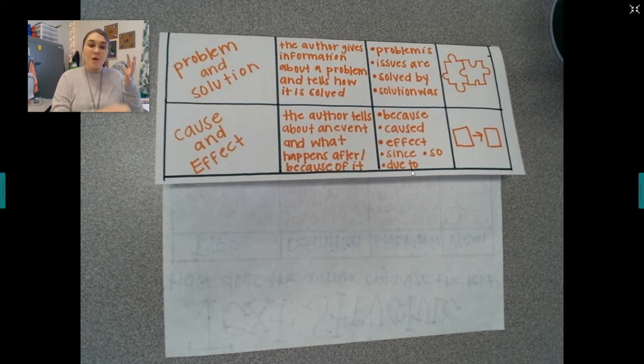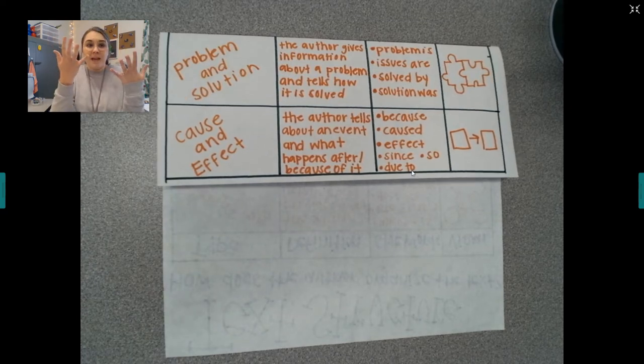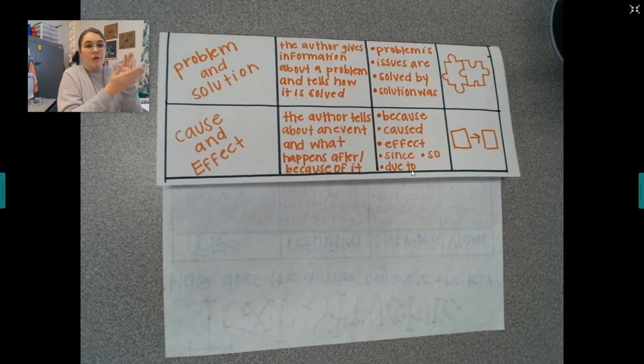The problem was there was a storm coming. Something was happening, and they told me all the facts about this storm. And then they told me how they were going to solve that problem. So, cause and effect is when the author tells about an event and what happens after that event.